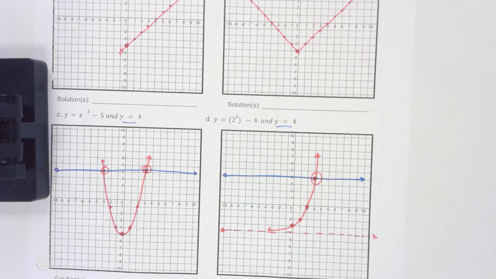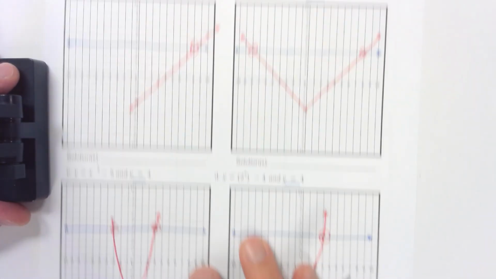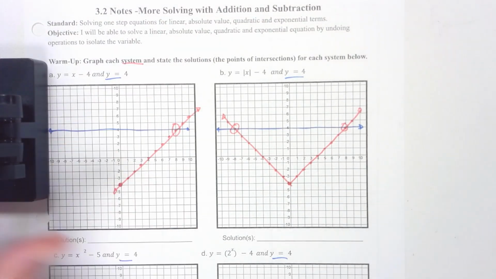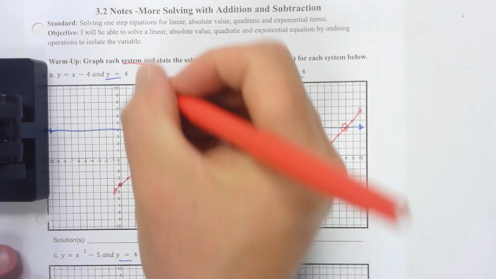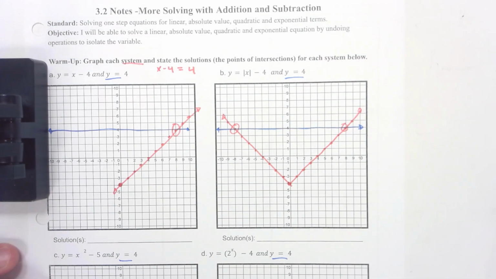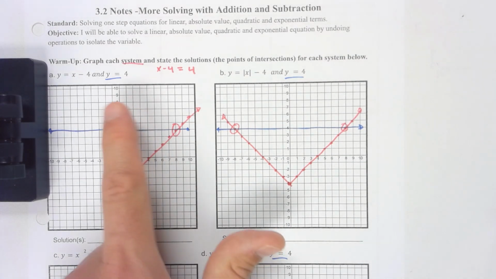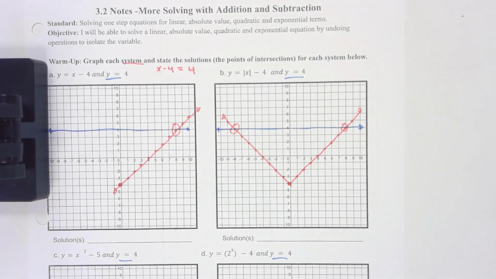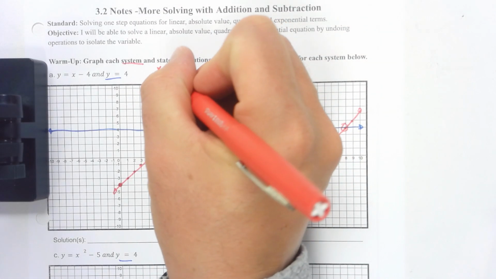So what we're doing with the graphs here is we're illustrating that there's always a relationship when you're solving an equation. There's a graph that represents the equation that you're solving. So in part A, when I have x minus 4 and y equals 4, really what we're doing is representing the solutions to the equation x minus 4 equals 4. Okay, so we have the line. We set it equal to the 4 on the other side.